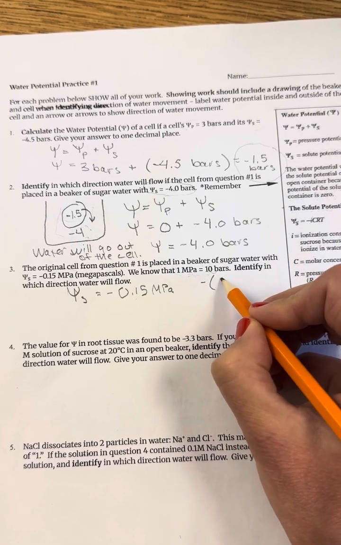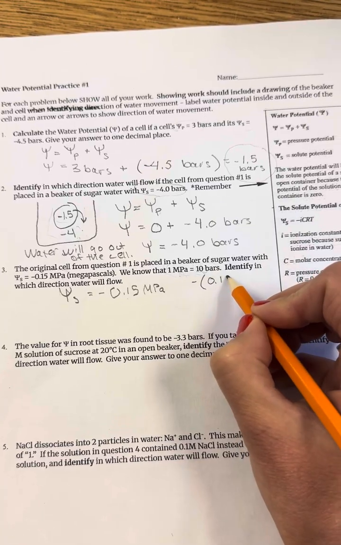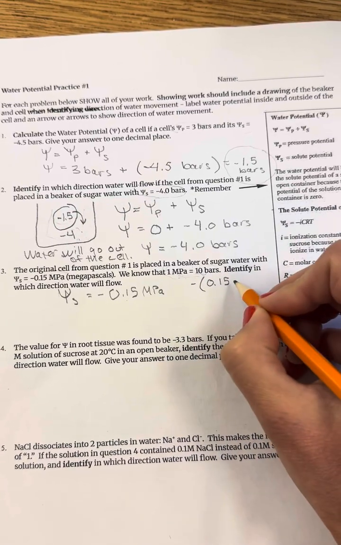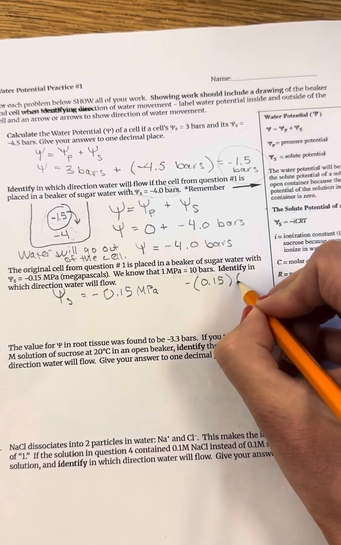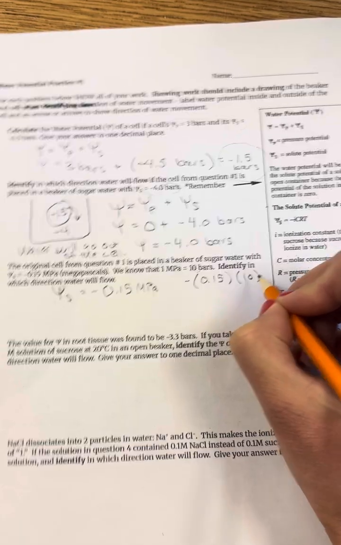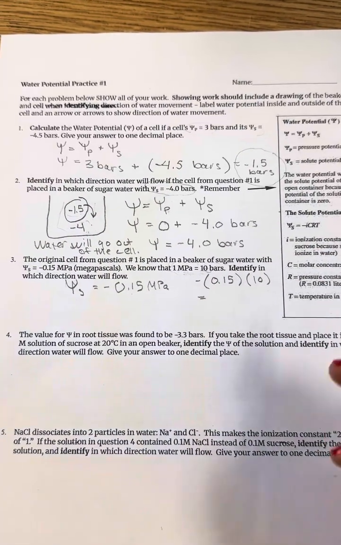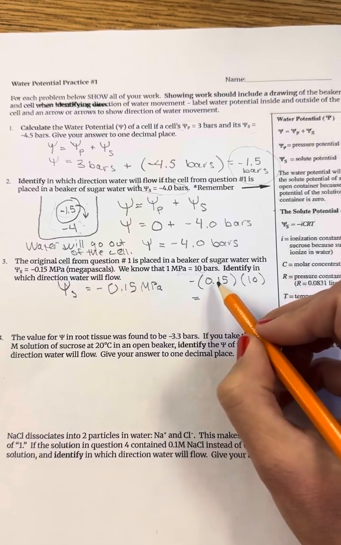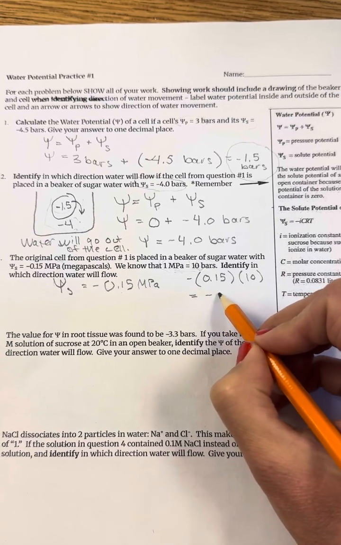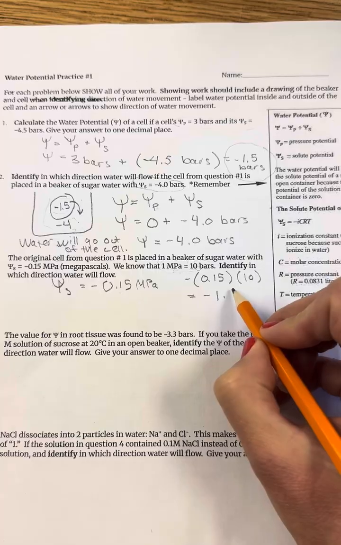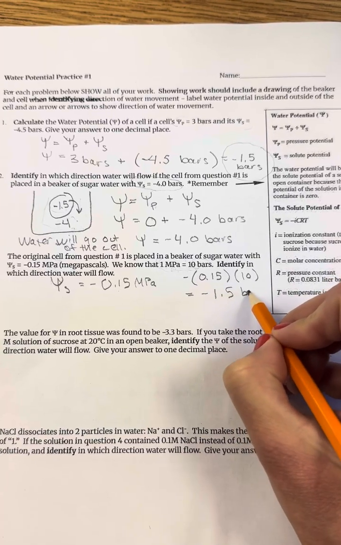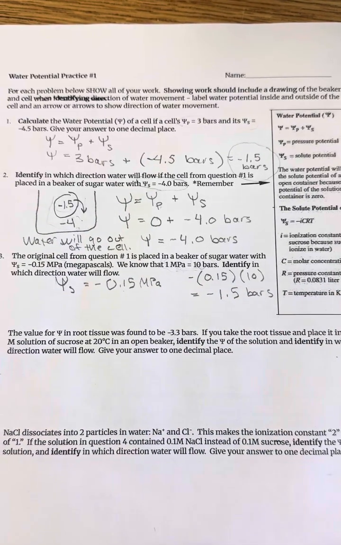So we got negative 0.15 times 10, okay? That is going to give us our number of bars, okay? And so this is going to be negative 1.5 bars, okay?